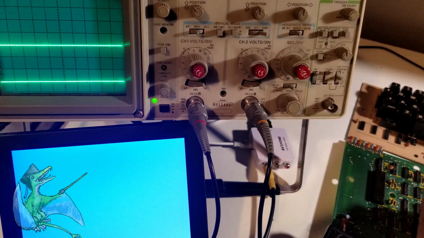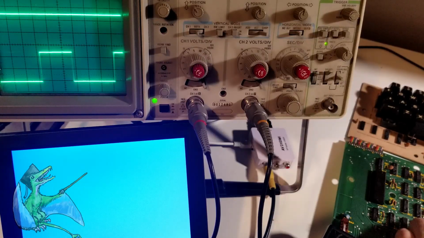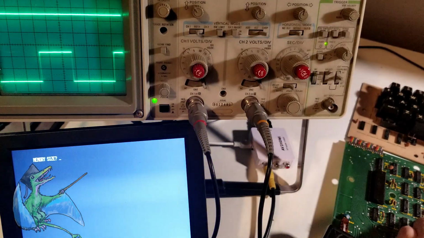The original design docs say that when you're not driving an external op amp, you probably can get by with a 100 picofarad. When you are driving an external amp, you probably want somewhere around 500.